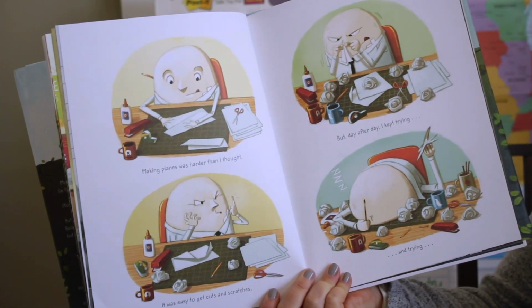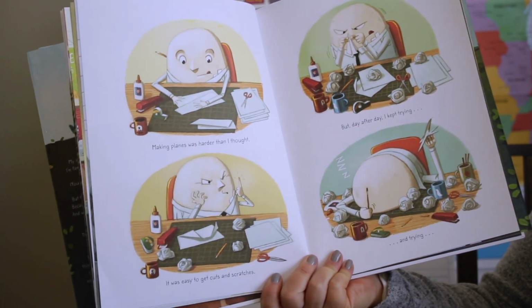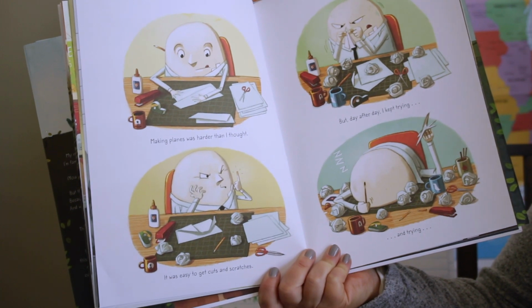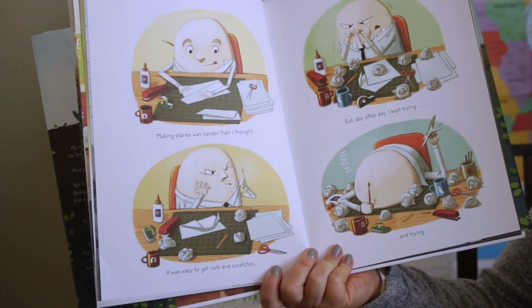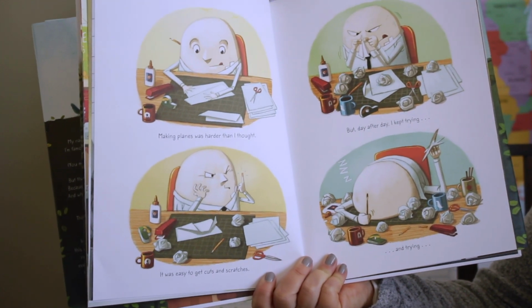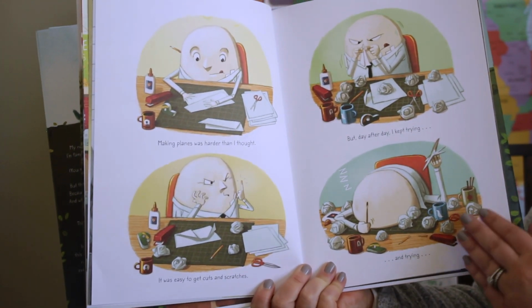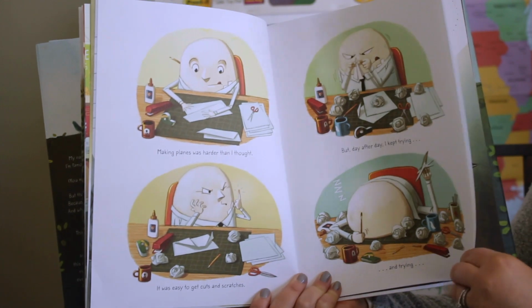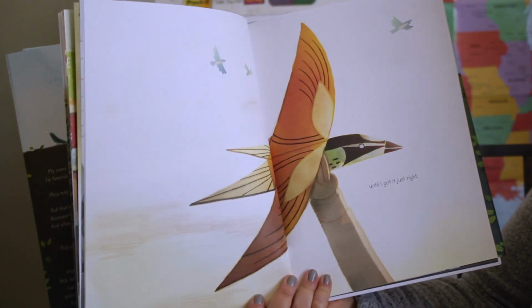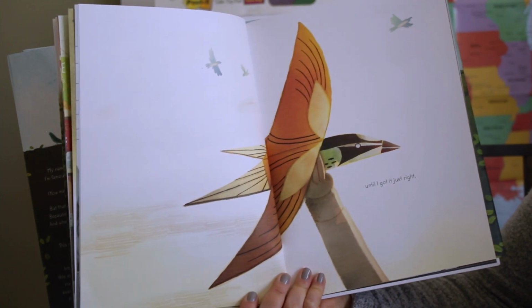Making planes was harder than I thought. It was easy to get cuts and scratches. But day after day, I kept trying and trying until I got it just right.